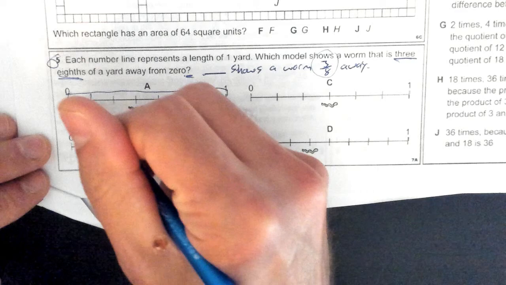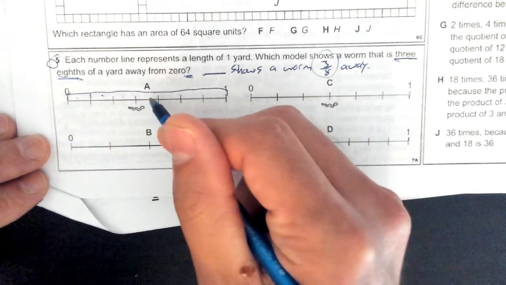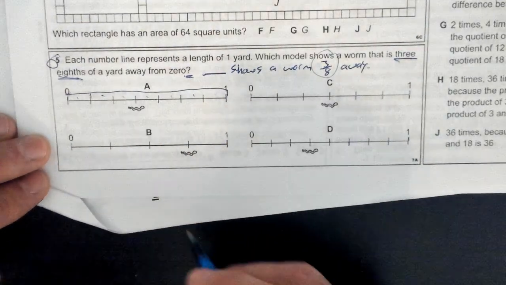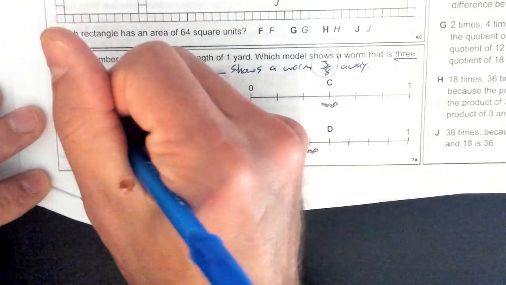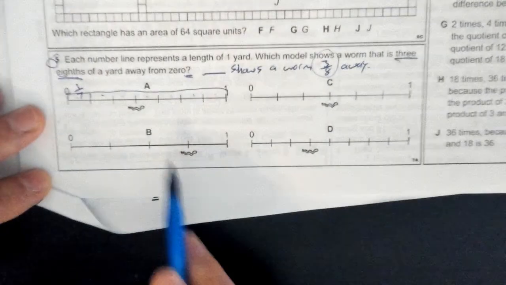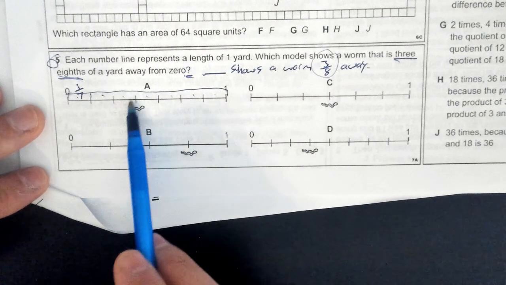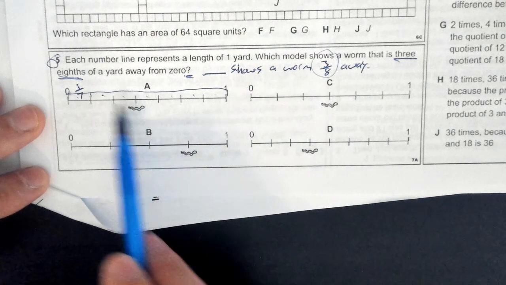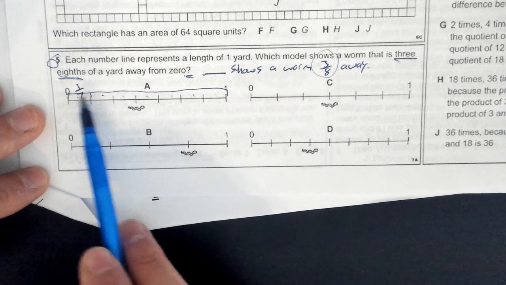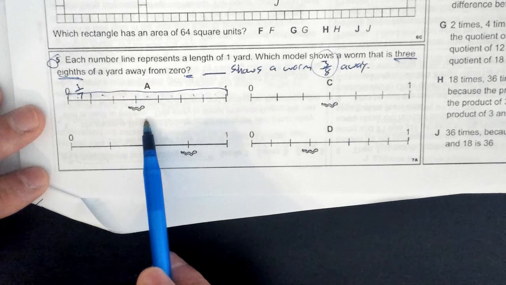How many spaces do I have? I have 1, 2, 3, 4, 5, 6, 7 spaces. That means my unit fraction is 1/7. And now I can count again to see where the worm is. How many sevenths away from 0 is this? It's 1, 2, 3. It's 3/7 away from 0.